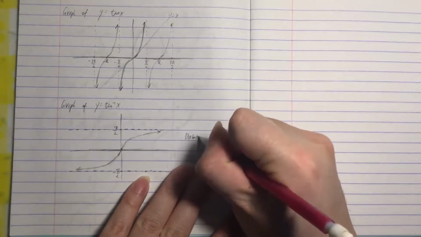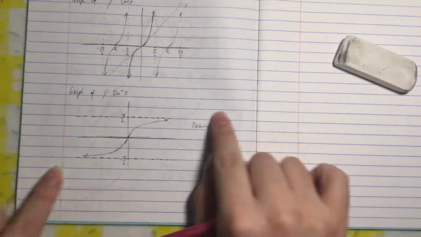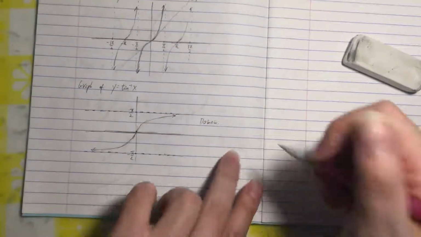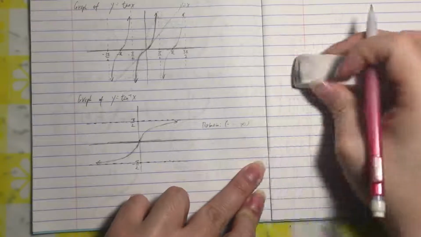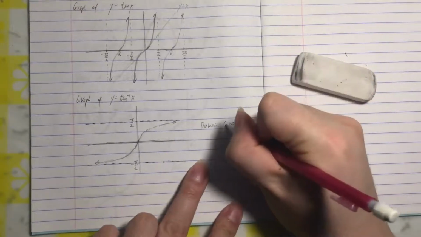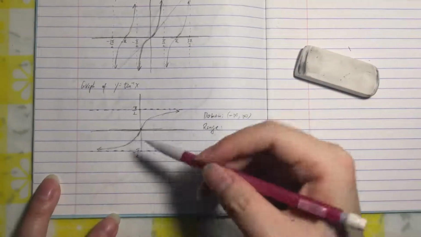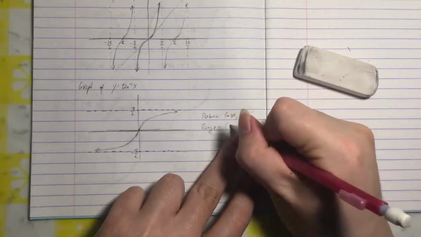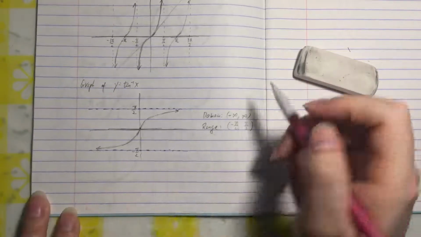For this graph, the domain contains all real numbers. Here the domain contains all x values, so the domain is all real numbers from negative infinity to infinity. The range is from negative pi over 2 to pi over 2, and the endpoints are not included. Range is the y coordinates. We cannot include asymptotes.